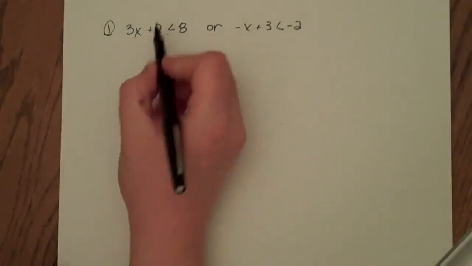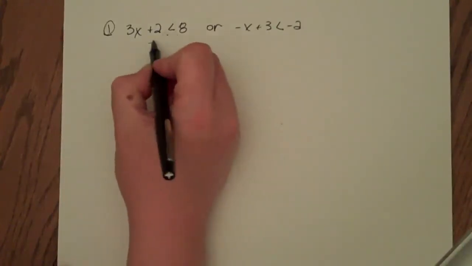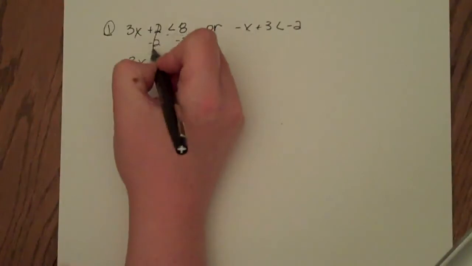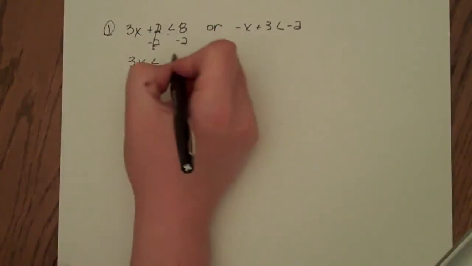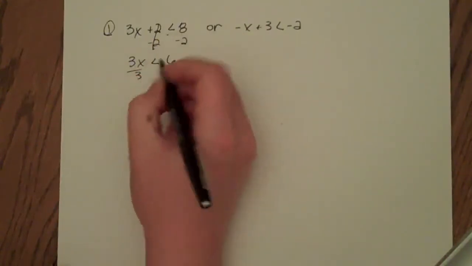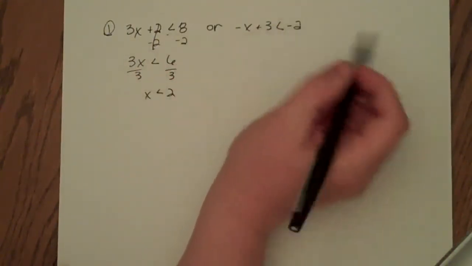So this one here, we have a 3x plus 2. We need the x by itself. So we're going to subtract 2 from both sides, leaving us with a 3x, the 2's cancel, is less than 6. And then we're going to divide by 3. So we have x is less than 2. Now we come over here and we solve this one.